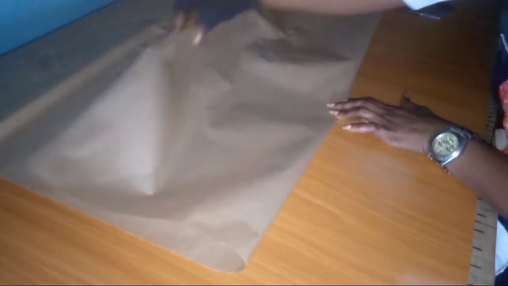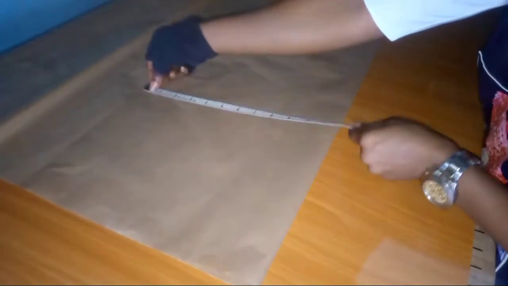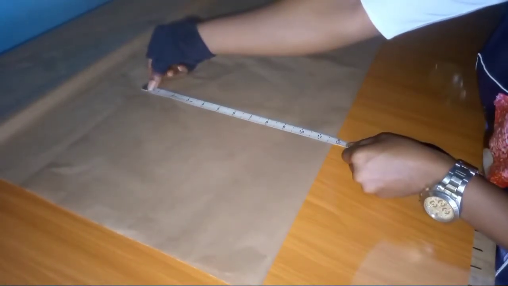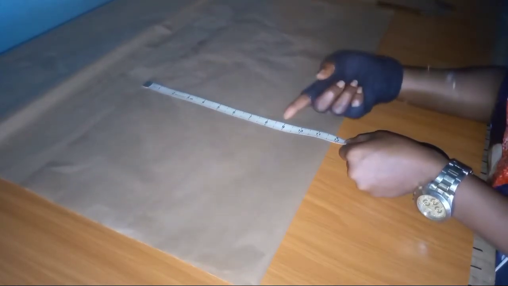Now the first thing I'm going to do is to fold my fabric into two. I'm using the word fabric because let's assume that this is your fabric that you're working with. This is a pattern paper. Now you're going to fold it into two, and then you might want to ask, how would you know the extent to which you are folding to? Now this is what I am doing.